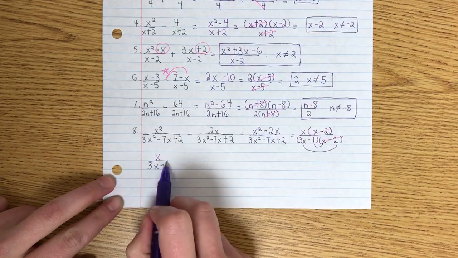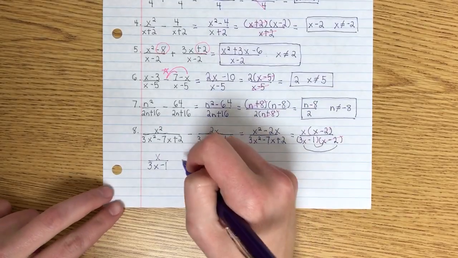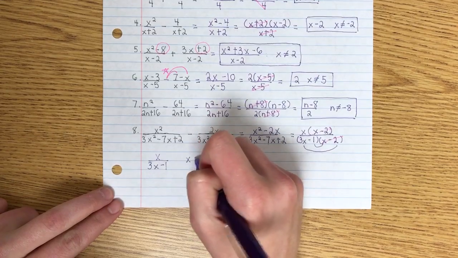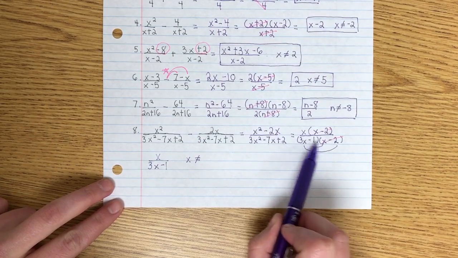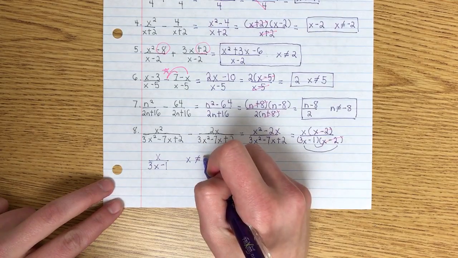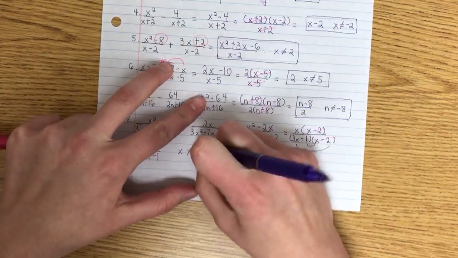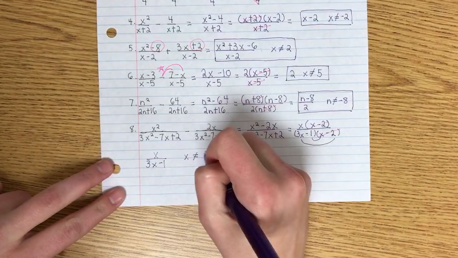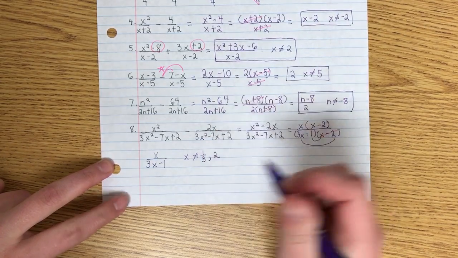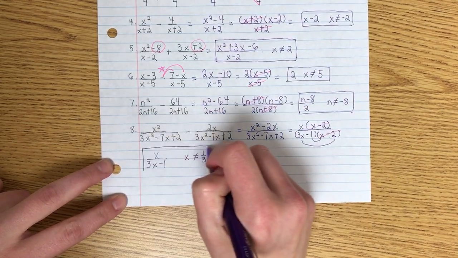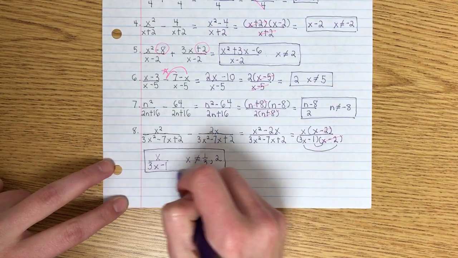All right, and then my x minus 2's cancel, and I'm left with x over 3x minus 1, and again, parentheses, either or, if you want them or not, doesn't matter to me. And then restrictions, easiest to see from this factored stage here: x cannot equal 1/3. Also, x cannot equal 2. And we're done.